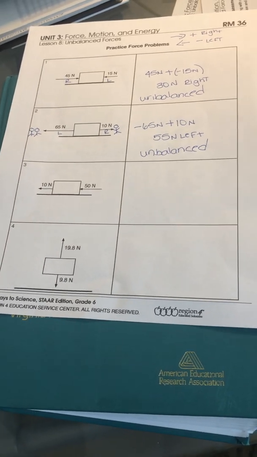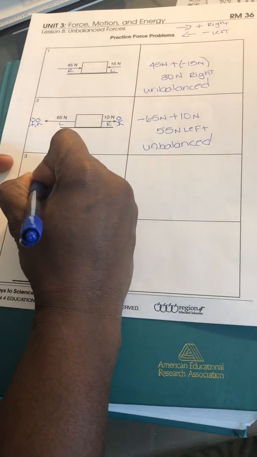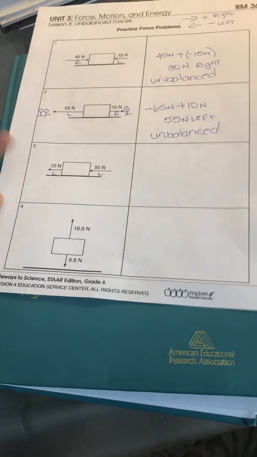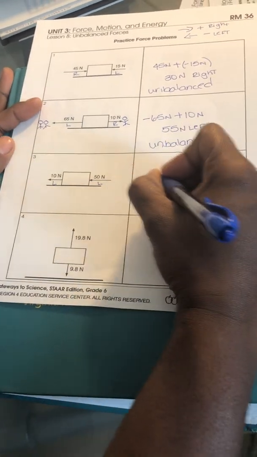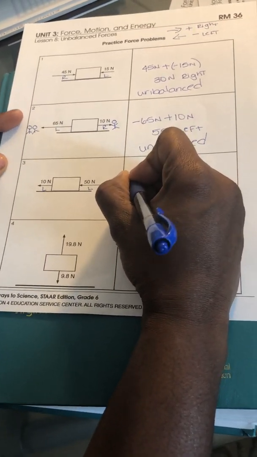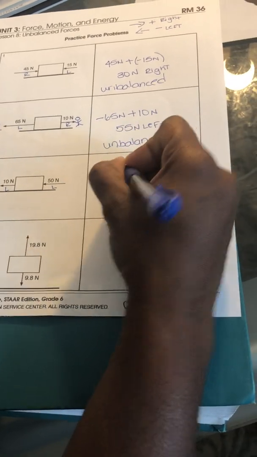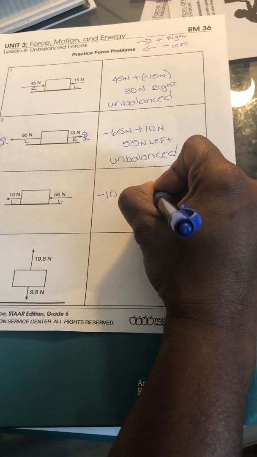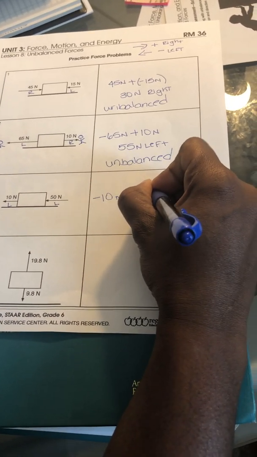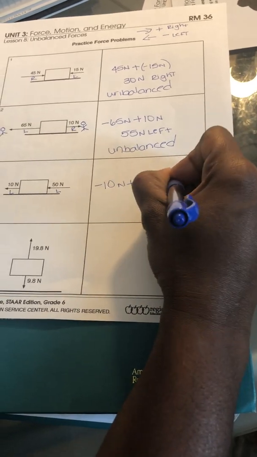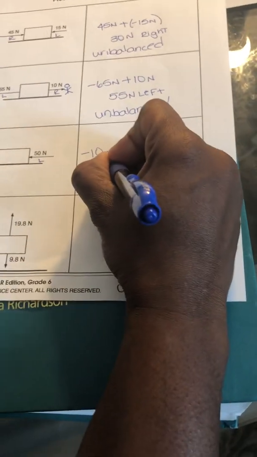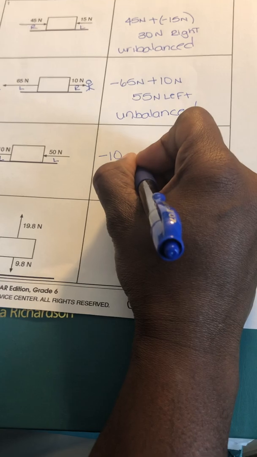The next example, we have 10 newtons to the left and an additional 50 newtons to the left. So we're going to go ahead and add our negative 10 newtons plus negative 50 newtons for a combined negative 60 newtons.